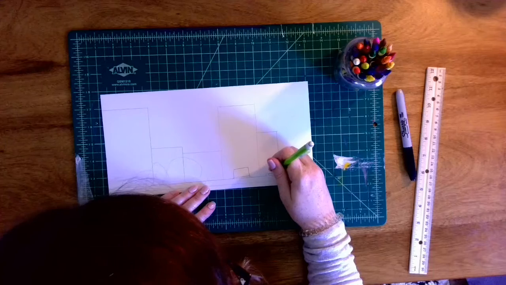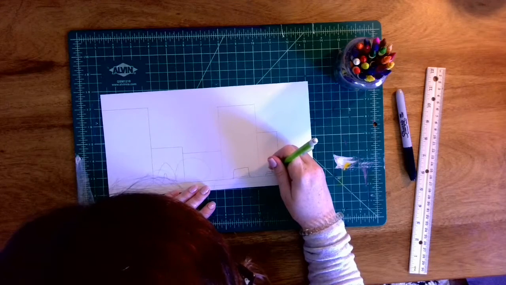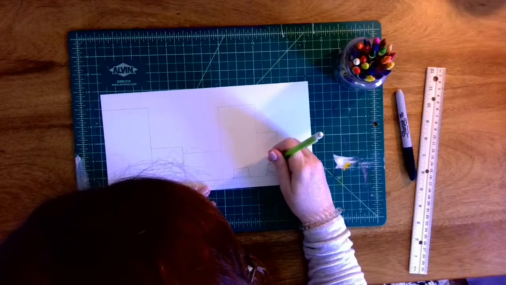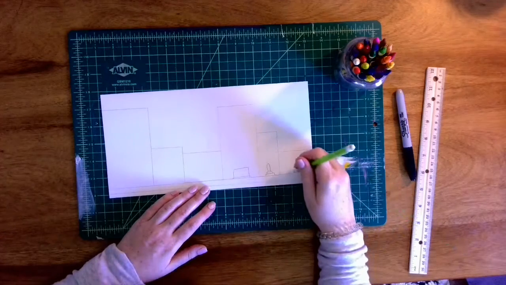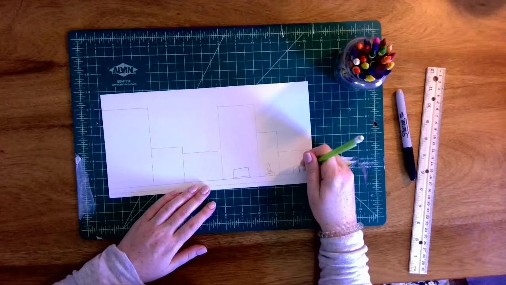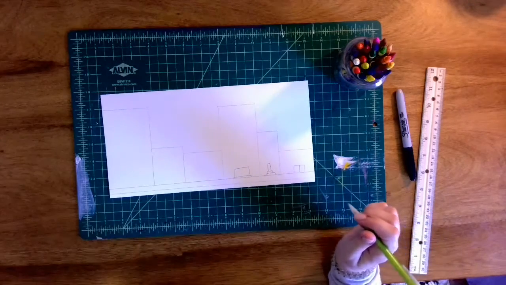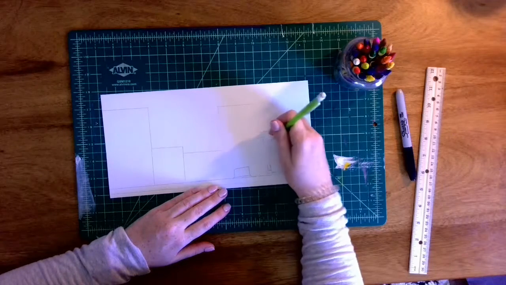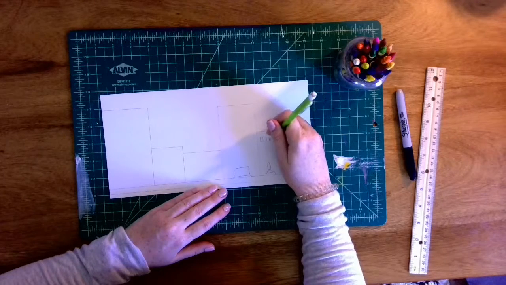Maybe this one has steps that lead up to it, so I'm going to do rectangles that get smaller and smaller, and that's going to come up to the door. Maybe this one's more of a store. And then I'll also use rectangles to go in and add the windows as well, because all of these buildings are going to need windows so that you can see out of them.